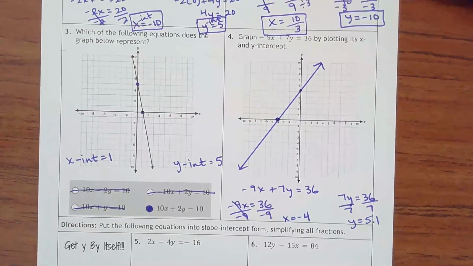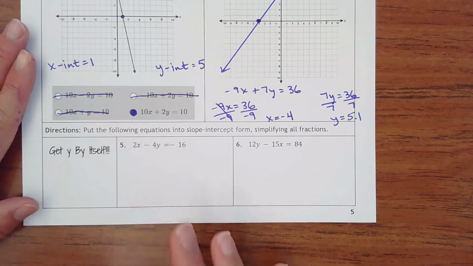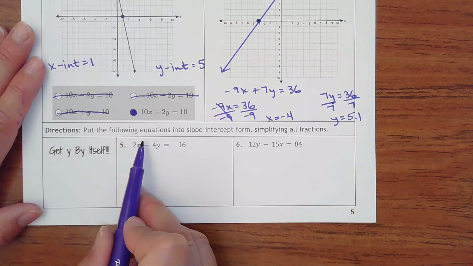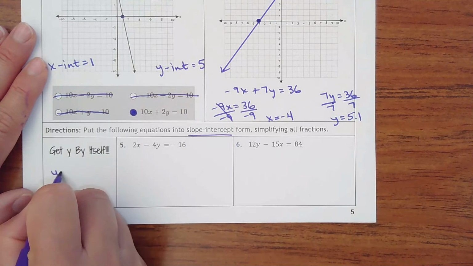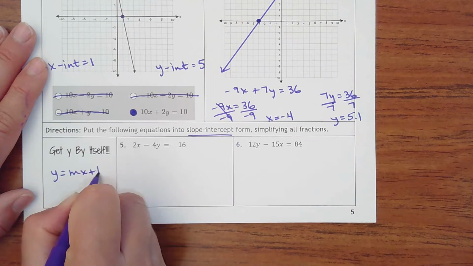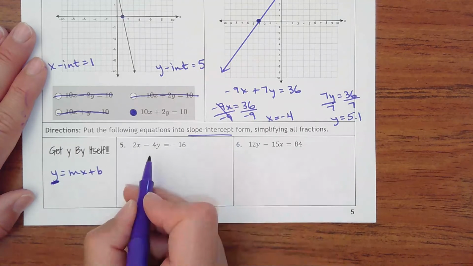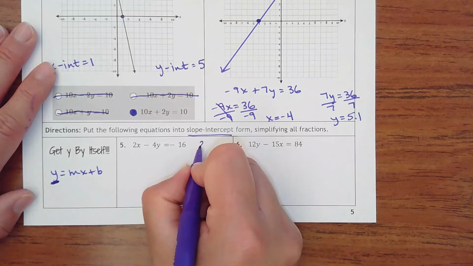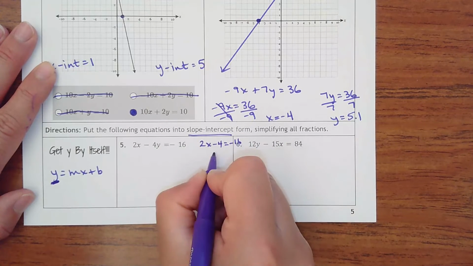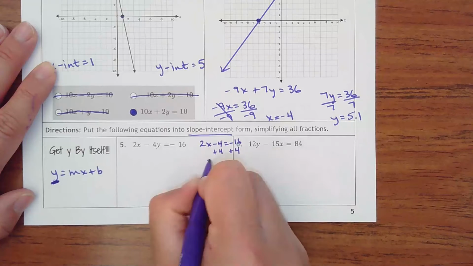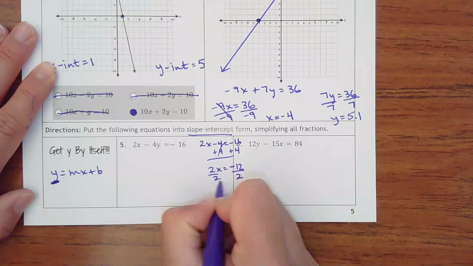It has nothing to do with slope in these, but sometimes they want you to be able to convert an equation. So this one says put the following equations into slope-intercept form. That means y equals mx plus b. You're trying to get the y by itself. So in this equation, let's say this were just 2x minus 4. I'm just going to take the y off. Equals negative 16. You would know how to solve that. You would add the 4 and divide by 2. That's what you're doing here.